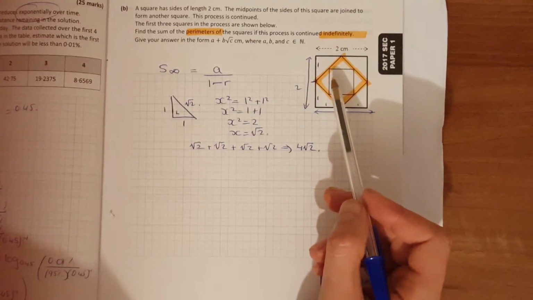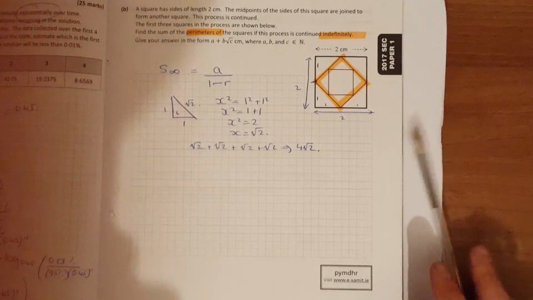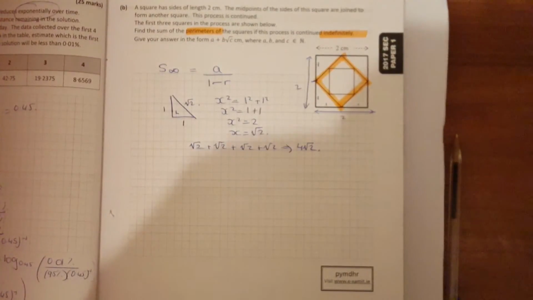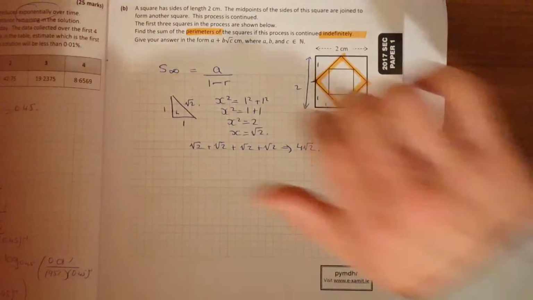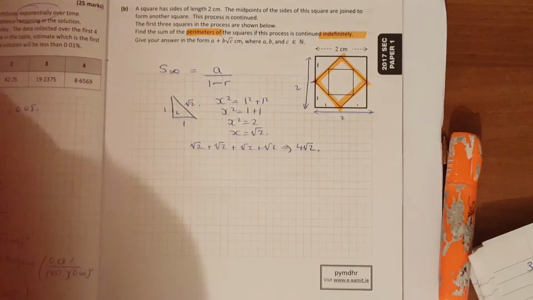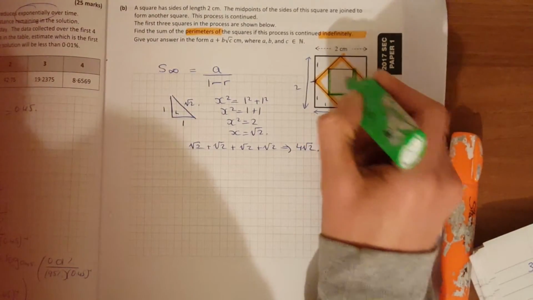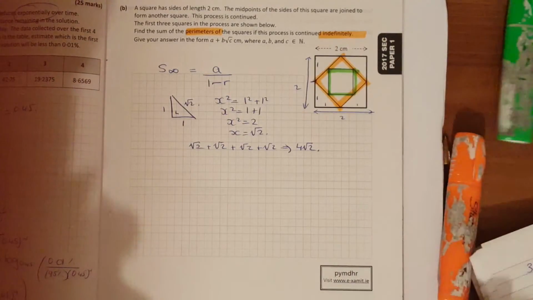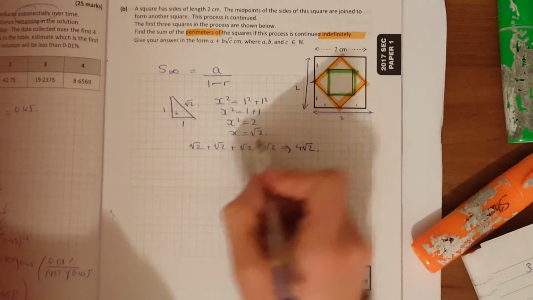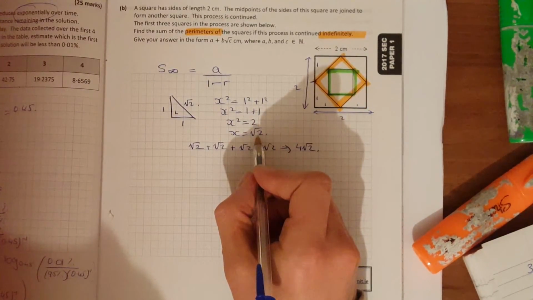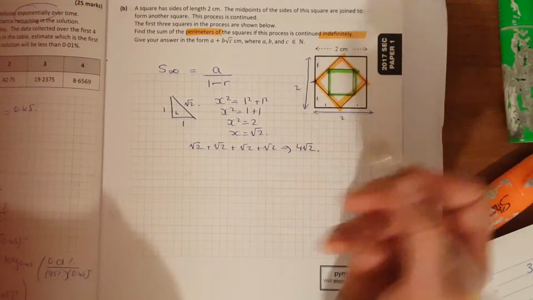You could, if you wanted, work out the common ratio for the next one by just splitting it up into another square here. But just be careful when you're finding the length of these sides, you're going to be using root 2 over 2. So root 2 over 2 will give you the length of these here. Don't worry so much about it.